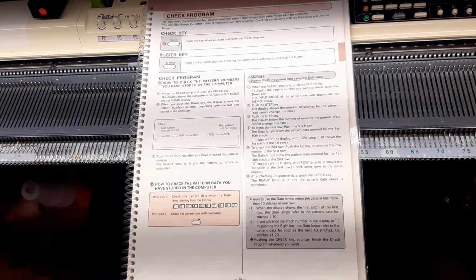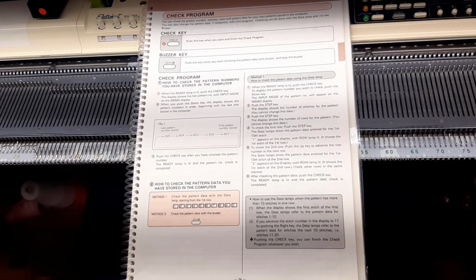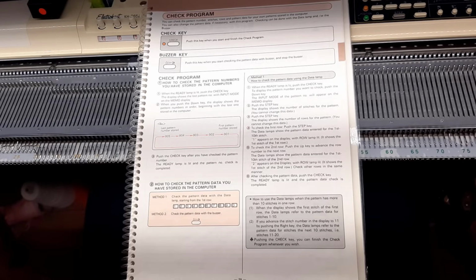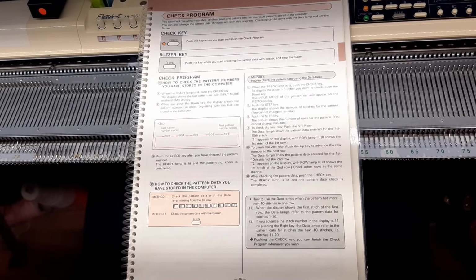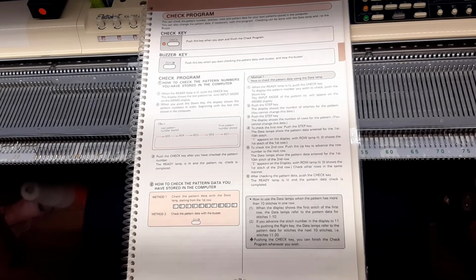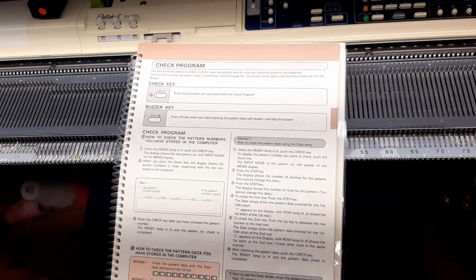How to use the data lamps when the pattern has more than 10 stitches. When the display shows the first stitch of the first row, the data lamps refer to the pattern data for stitches 1 through 10. If you advance the stitch number in the display to 11 by pushing the right key, the data lamps refer to the pattern data stitches for the next 10 stitches. For example, stitches 11 through 20. Pushing the check key, you can finish the check program whenever you wish.